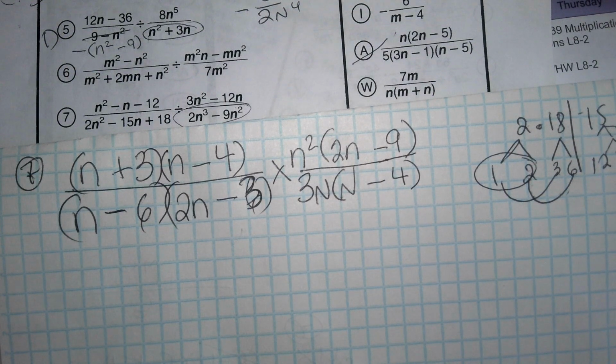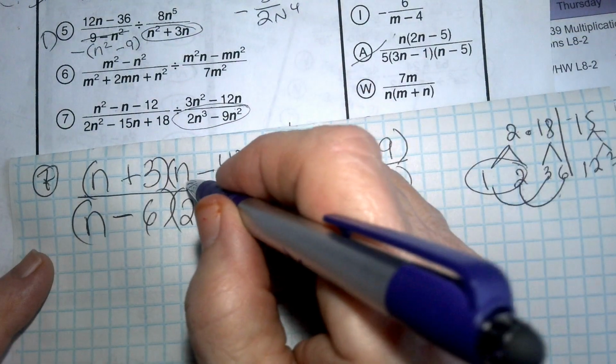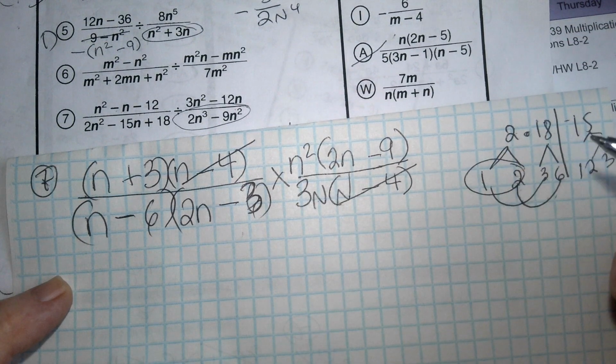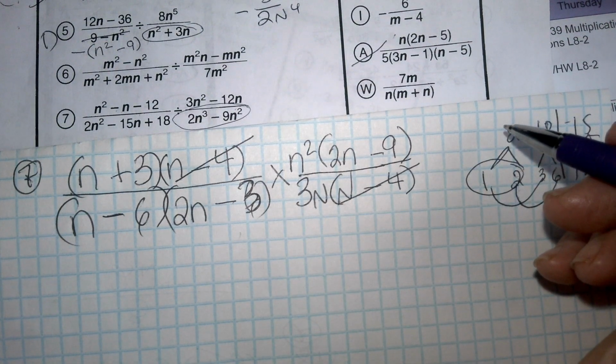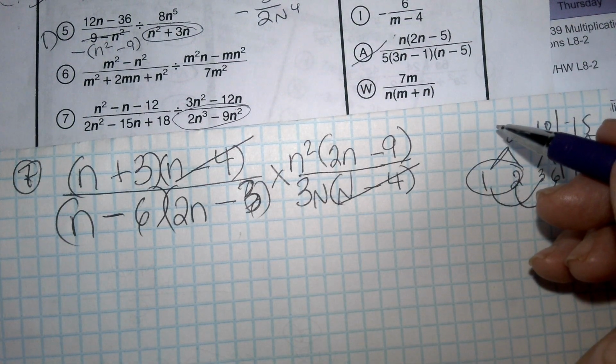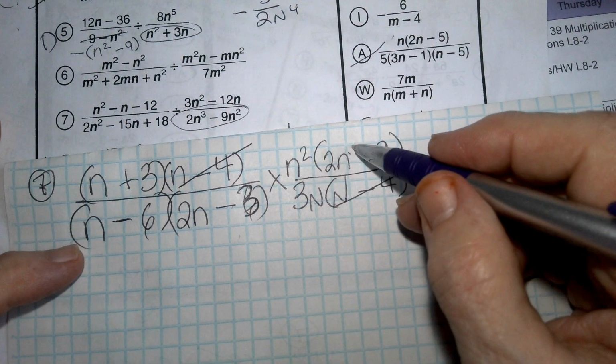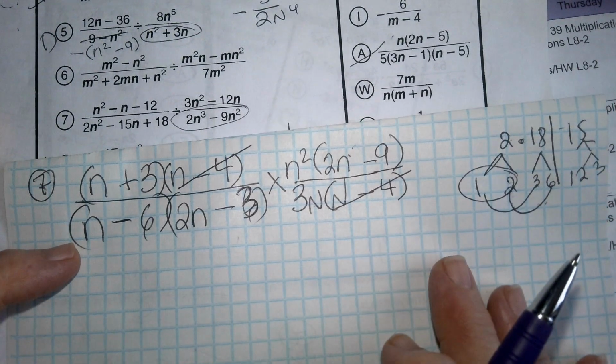What can be canceled out? Is that the only thing? N minus 4, after all that work, that's it? Actually, the second fraction on the numerator, you can factor that out. This one? That one. But it doesn't have a square on it. Not with the 2.